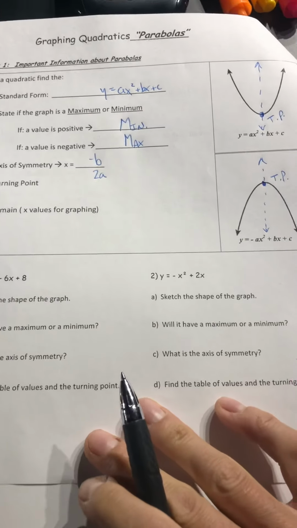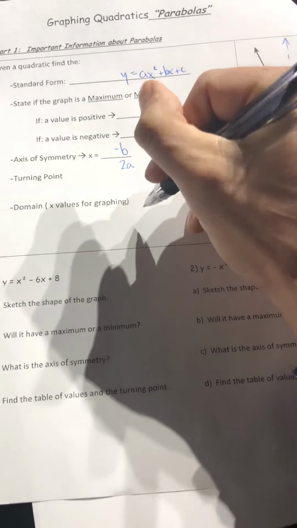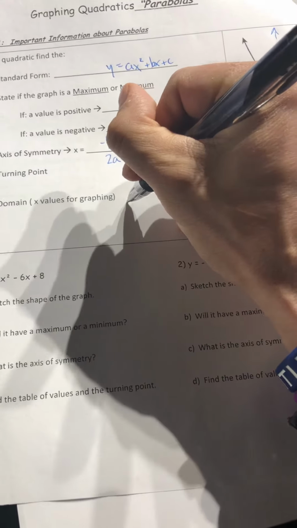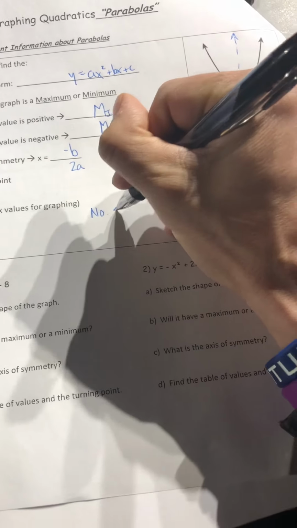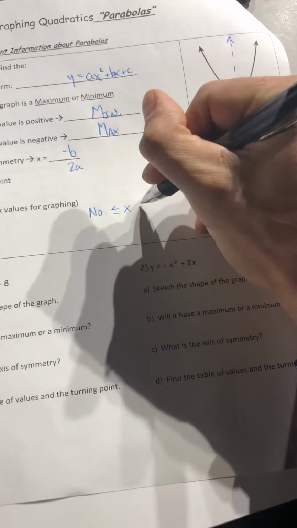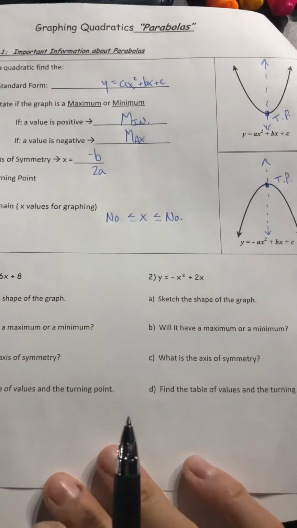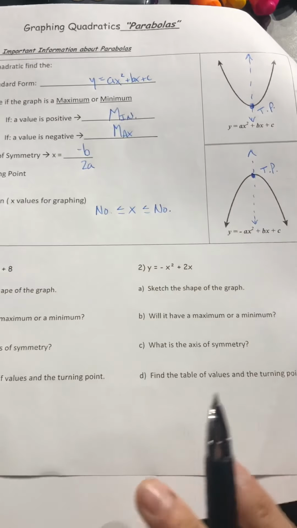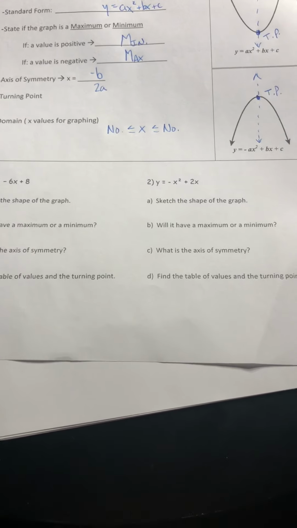The domain are the x values. This will be written like so. You will have some number here less than or equal to x, which is less than or equal to another number. It goes from smallest to largest, and this is always the x values. Next thing we're going to do is take a look at a couple of these examples.